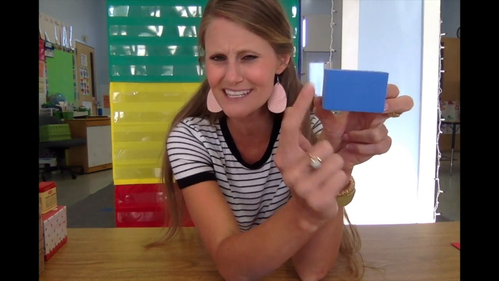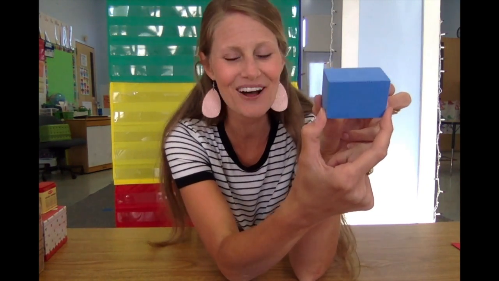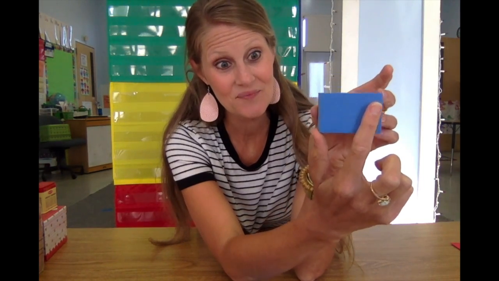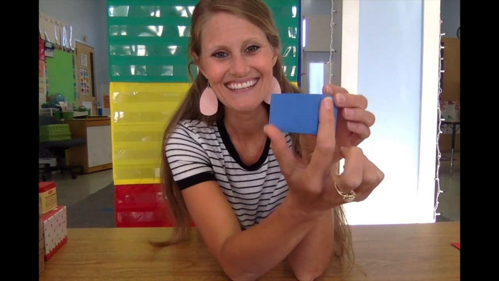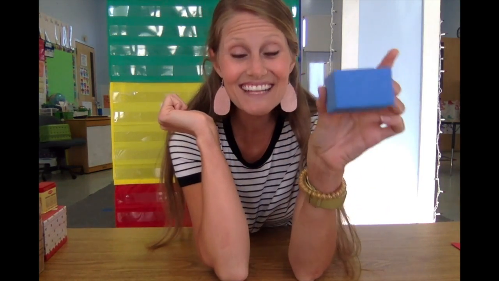Remember, 3D shapes have faces on them. Faces are the flat surfaces. Let's count the faces on this rectangular prism, okay? 1, now I'm going to turn it. 2, 3, 4, 5, 6. 6 faces or flat surfaces.